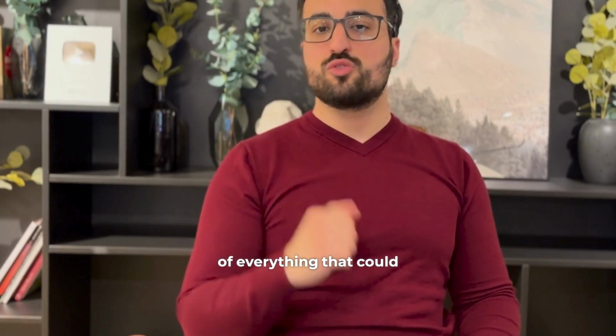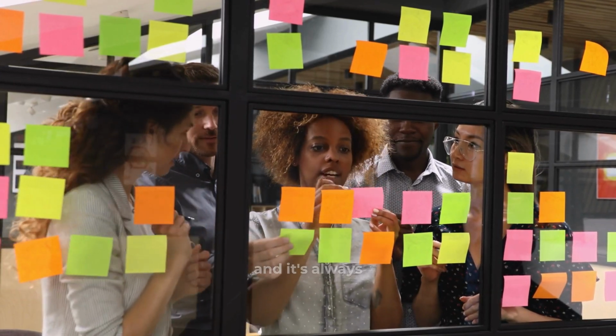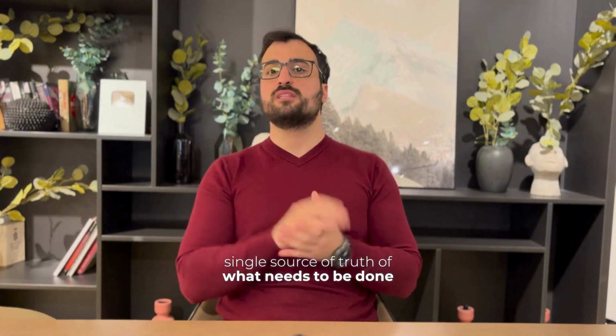First up is the product backlog. The product backlog is a prioritized list of everything that could be included in the product. It's managed by the product owner and it's always evolving as new information comes in. The product backlog is where all ideas, features, enhancements, bug fixes, and technical work are captured. It's the team's single source of truth of what needs to be done.